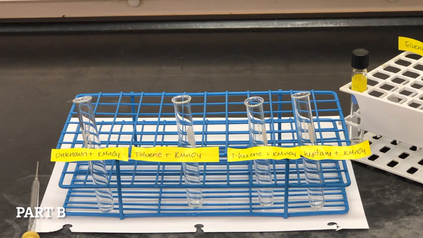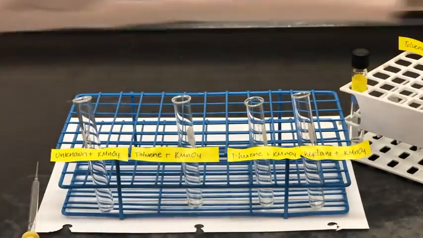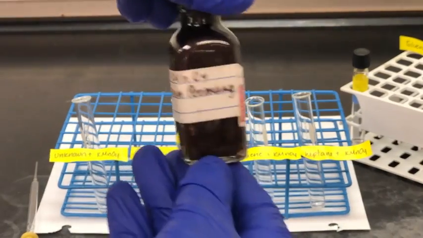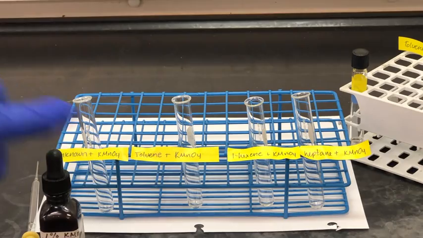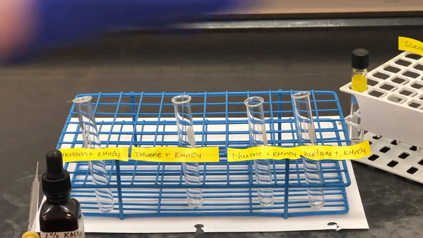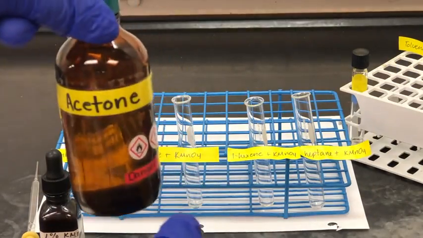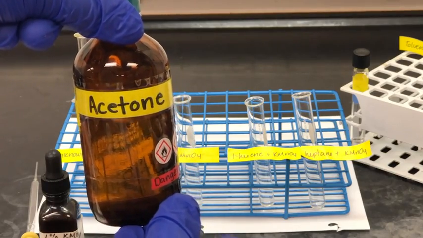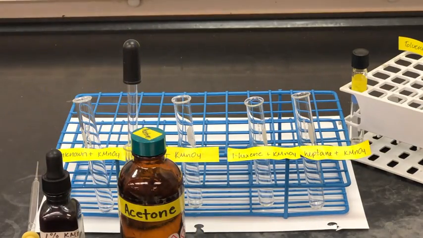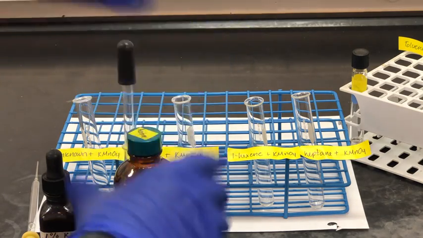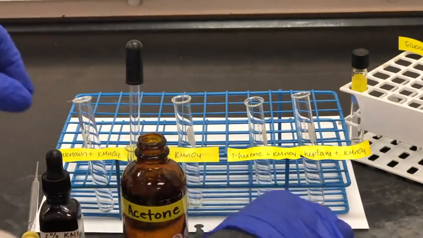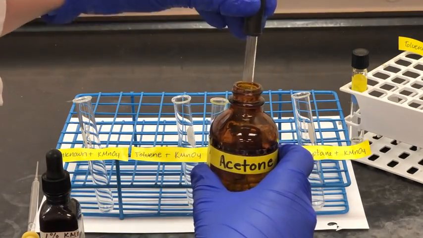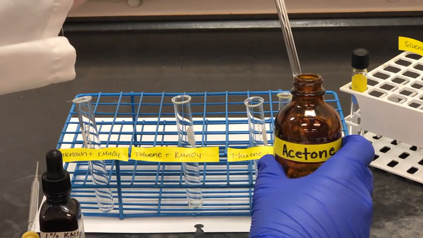In part B of the lab, we're going to perform another test on those same set of samples. But this time, we're going to add a solution of potassium permanganate, KMnO4. First, we're going to add 10 drops of acetone to each test tube. This is a solvent for hydrocarbons. Then we're going to add 2 drops of our hydrocarbon sample to the same test tube, and then we'll add 2 drops of the potassium permanganate solution.